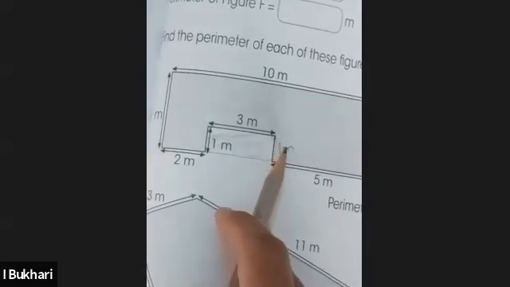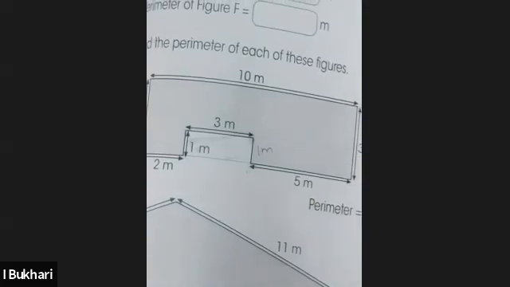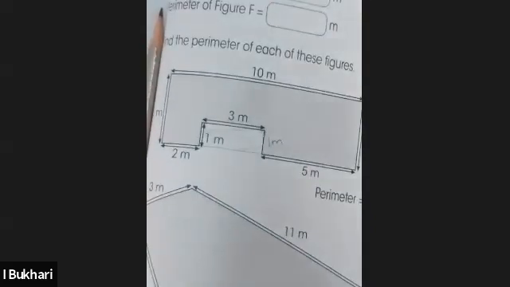Sometimes they do not mention it to confuse you, but you have to make sure you have counted all the sides. So after 5 meters is 1 meter.